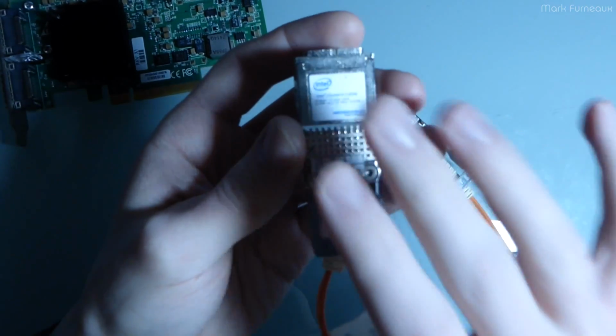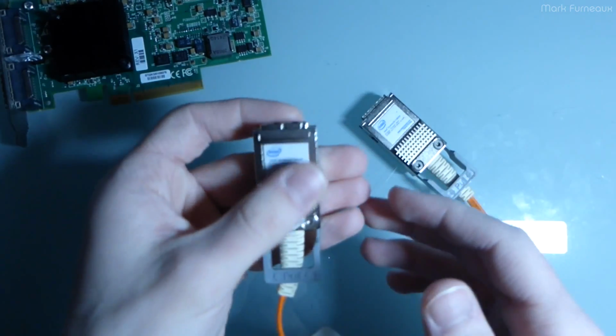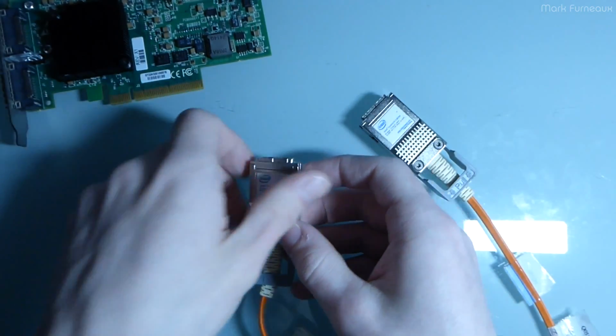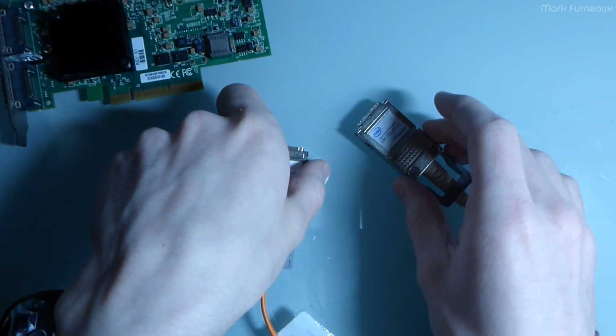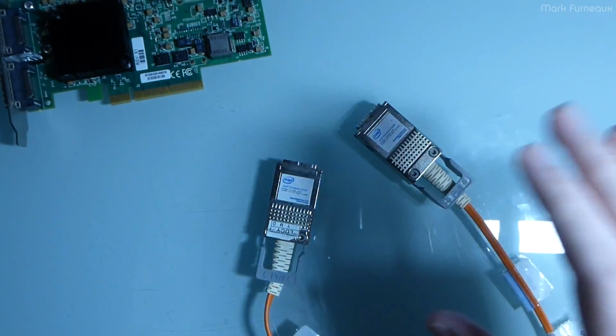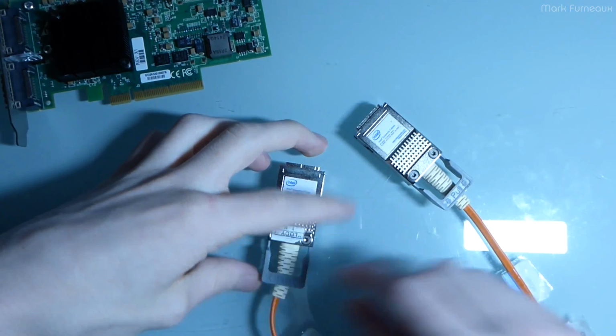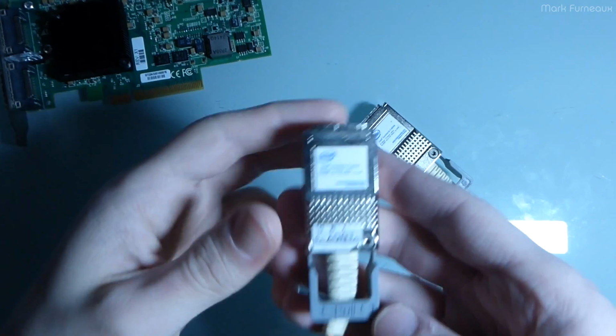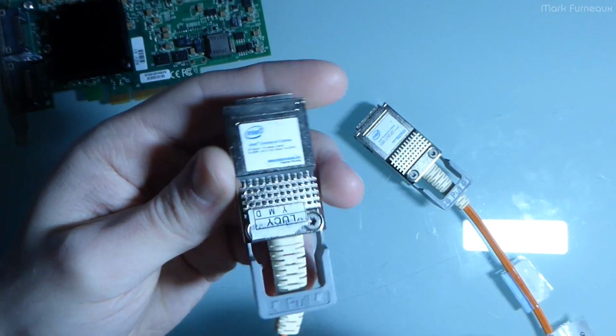But the cable works fine. I'll just say that straight up. The cable works perfectly fine. There's nothing wrong with it. I get the proper speed in both directions simultaneously. I've done a torture test. The cable is fine. So as long as I don't move that too much, I think I'll be okay. But it's got obvious signs that it's been used, of course.